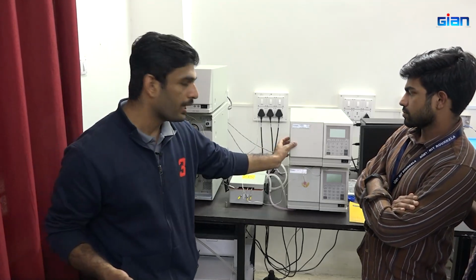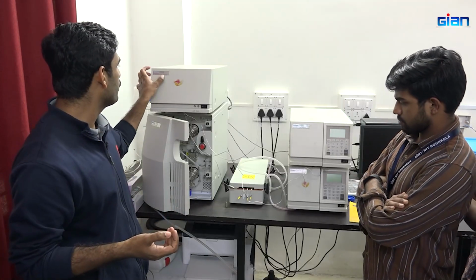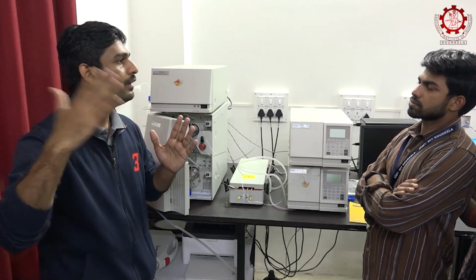The first one is the refractive index detector, which is mainly used for sugars. There is the fluorescence detector, which is commonly used for hormones, vitamins and so on. The third one is the photodiode array detector, which can be used for detecting multiple compounds at a time. First we have to standardize, then we can detect the compound. The PDA detector lets us check the elution rate for different compounds at a time and identify the concentration.